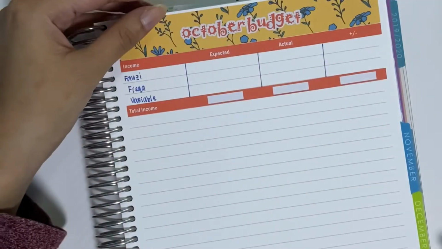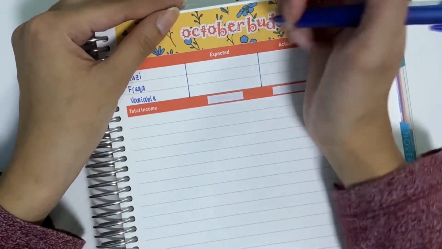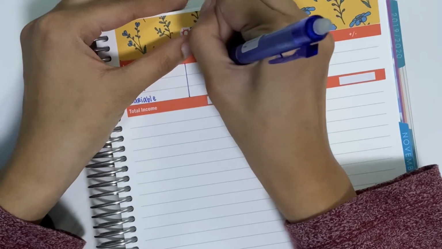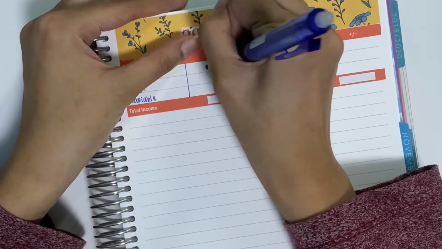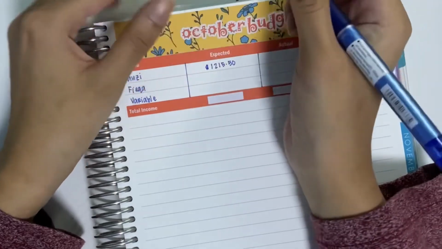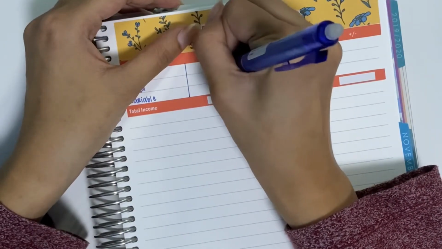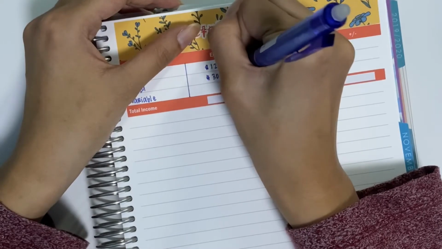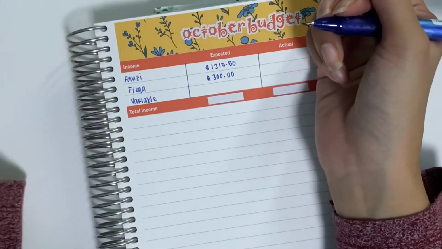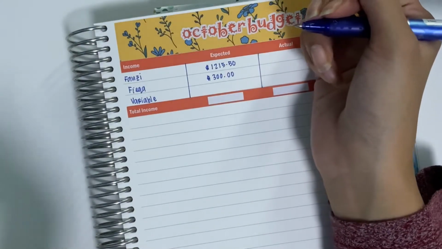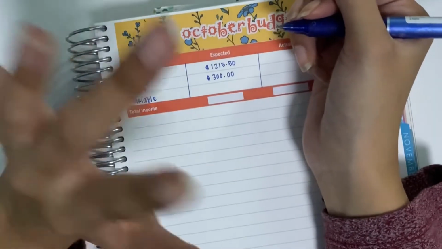So for my husband's income, we are expecting $1,215.50, and for my income, which would be $300. Like I said, I just started a new job, and I think it's about 6 days, because I started almost at the end of the week.